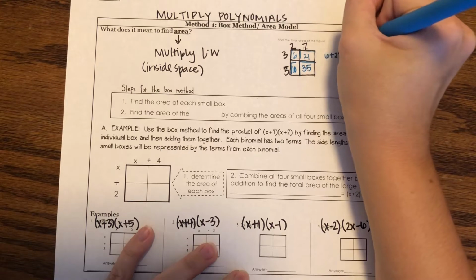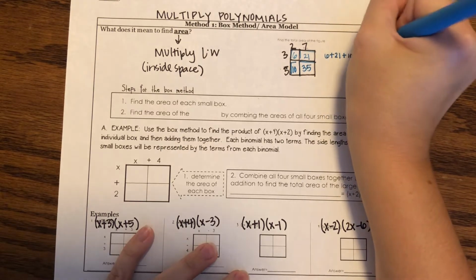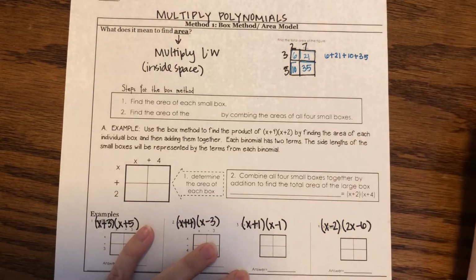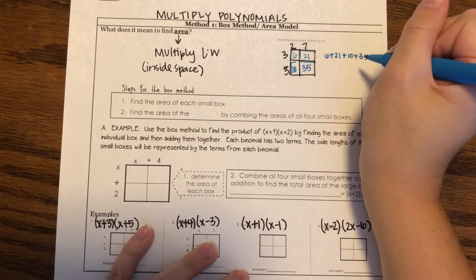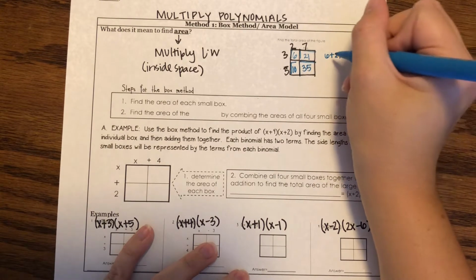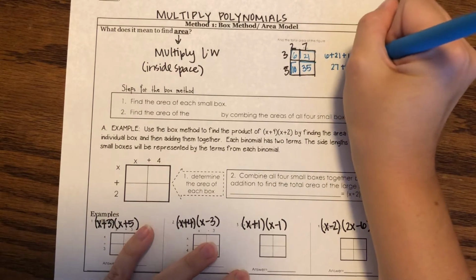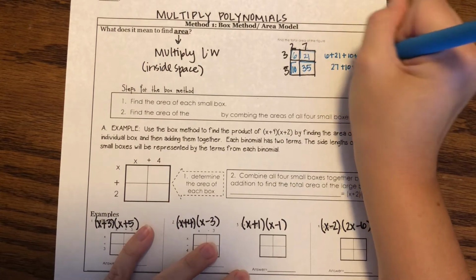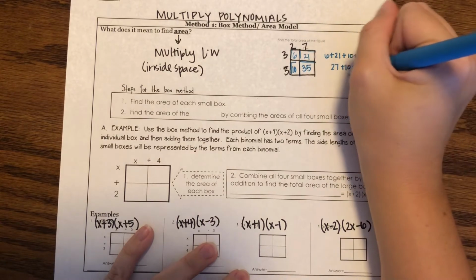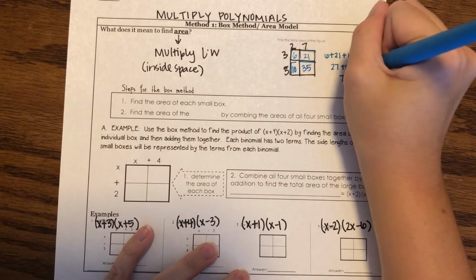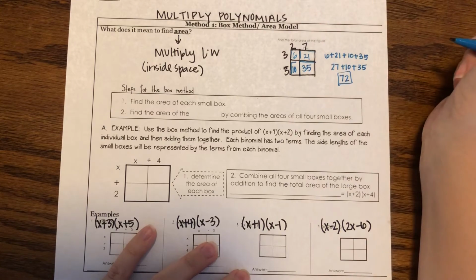So 6 plus 21 plus 10 plus 35. Let's see, 6 plus 21 is 27, plus 10 is 37, plus 35 gives us 72.